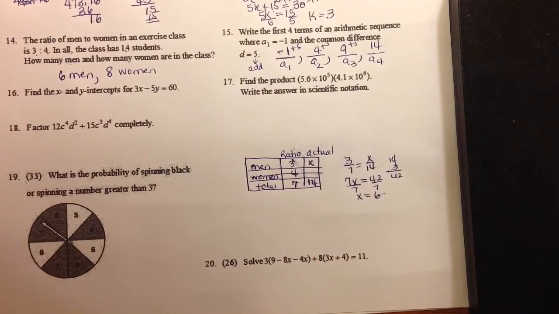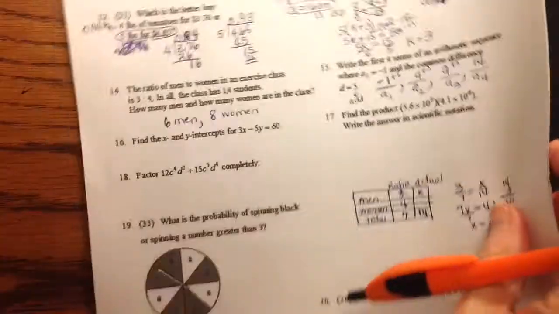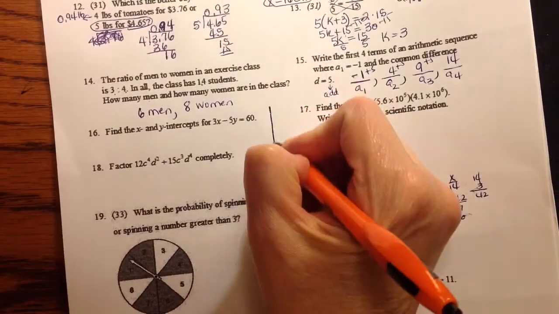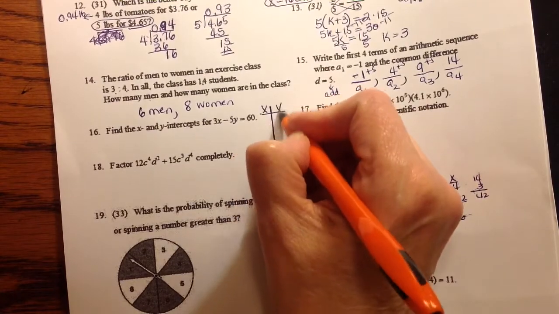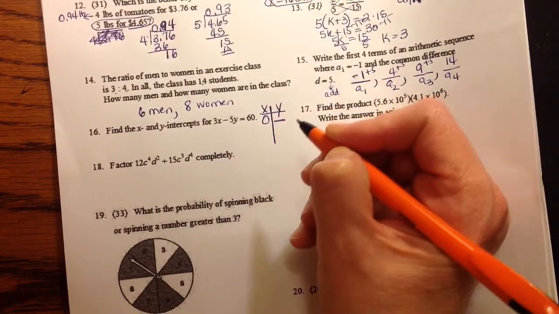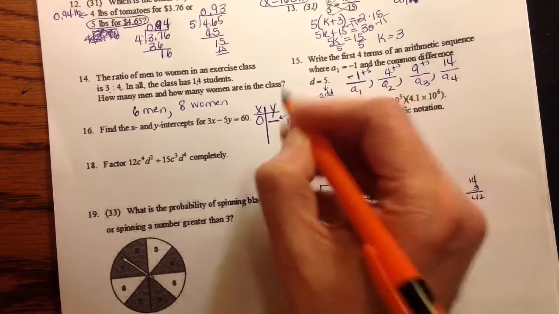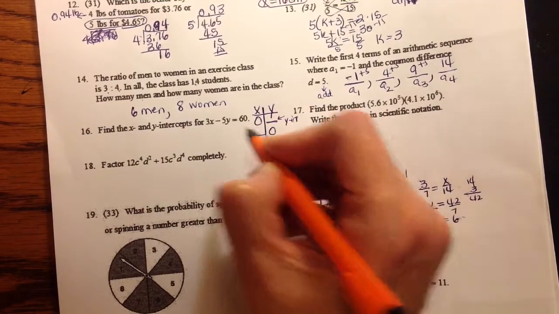Number 16, we need to know where this line crosses the x-axis and the y-axis. So let's set up a t-table. I'm going to put 0 in for x first and get my y-intercept, and then put 0 in for y to get the x-intercept.